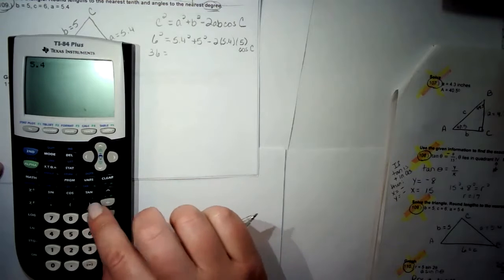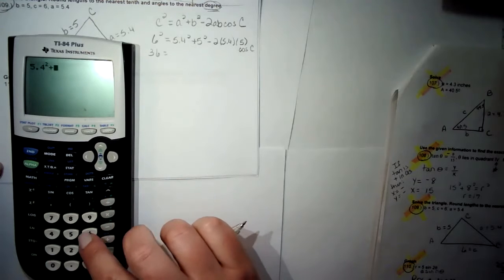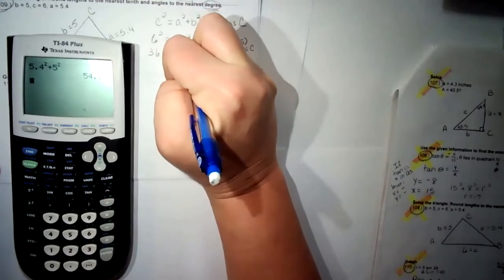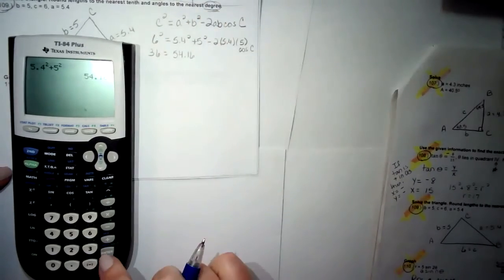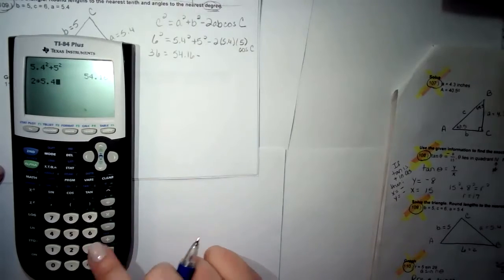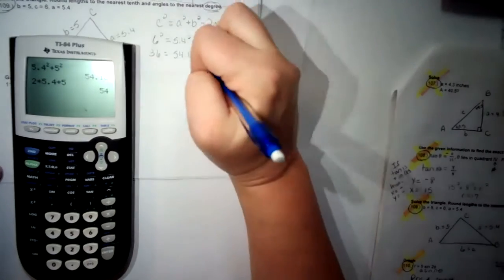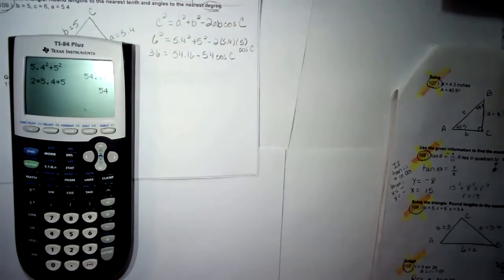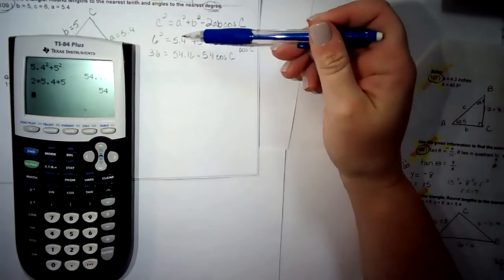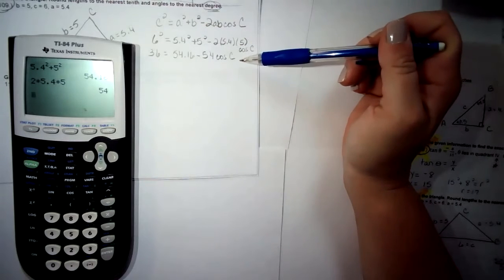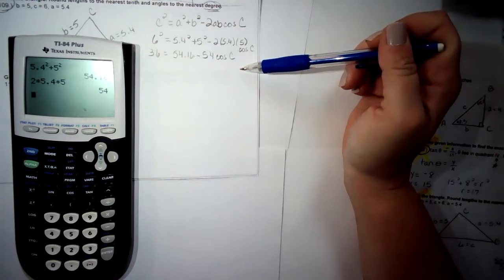So I'm going to do 5.4 squared plus 5 squared. That's going to give me 54.16. Minus, and then I'm going to do 2 times 5.4 times 5. That's 54 cosine C. Is everybody all right with what I did there? I just squared these two and added them together, and then I multiplied these three together and put it in front of cosine C.